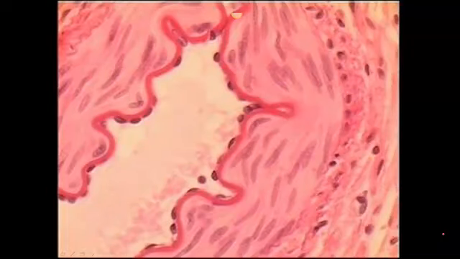And the last muscle is smooth muscle, and this is the best picture I have, so you'll see this on your exam. These are the nuclei.